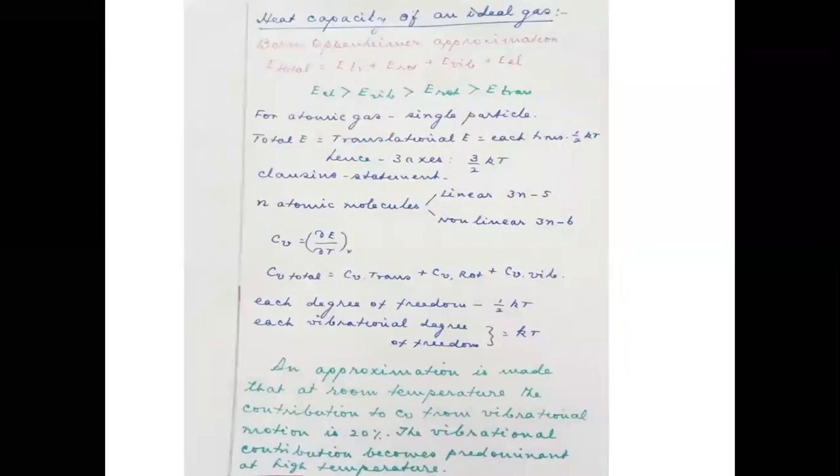Now you look here, we want to discuss the heat capacity of ideal gases. You might know what heat capacity is. Heat capacity is the total quantity of heat energy required to raise the temperature of a body by 1 degree. What is specific heat capacity?